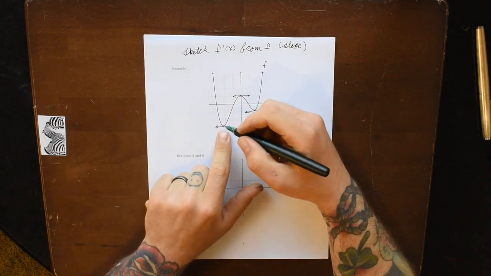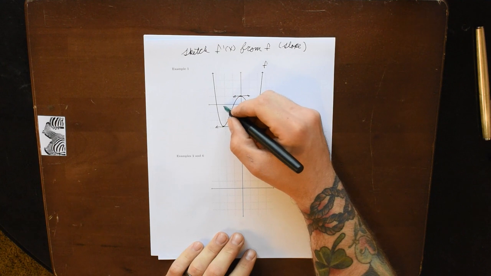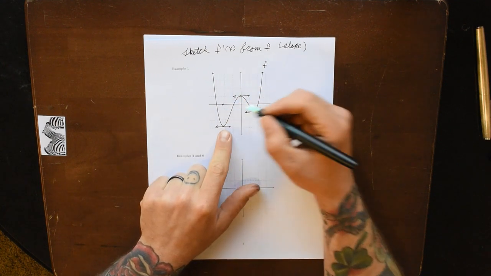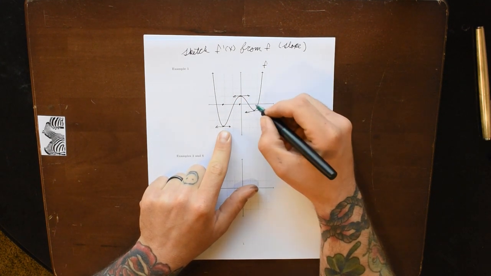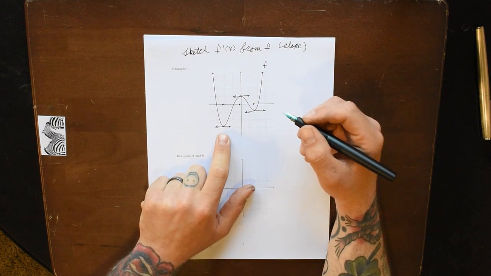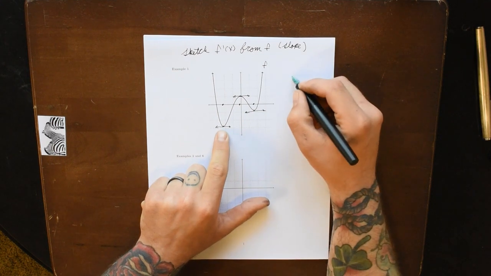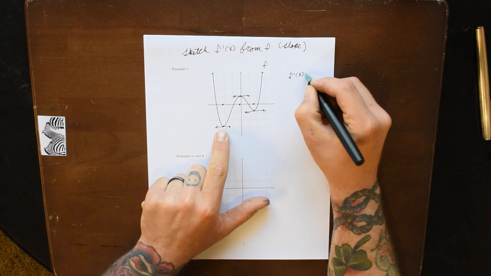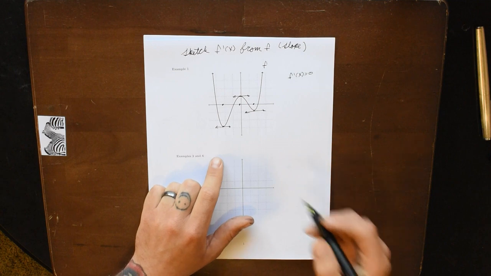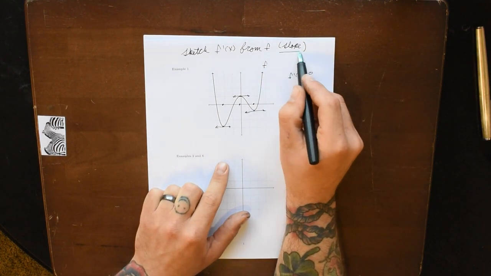So where we have a horizontal tangent line, the graph of the derivative of f is going to cross the x-axis because the slope is 0, so its y-coordinate is going to be 0. At these points, f prime of x is equal to 0. And now what we're doing is we're graphing the slope.